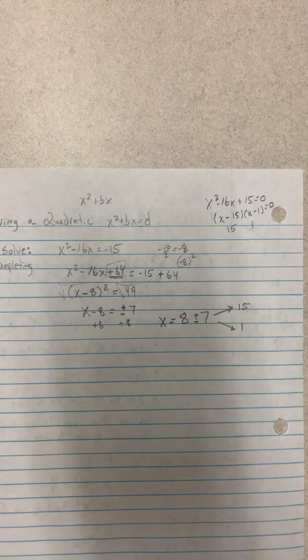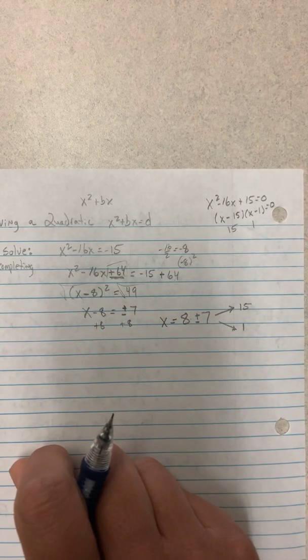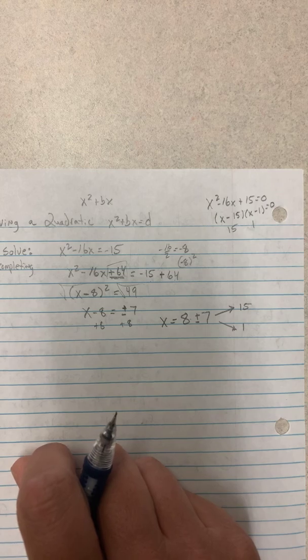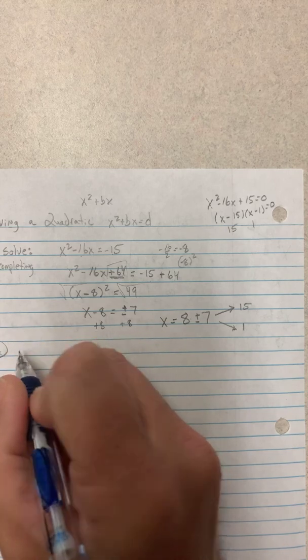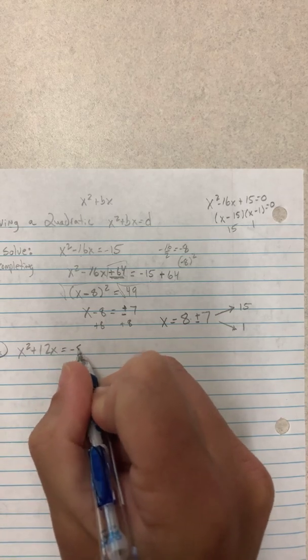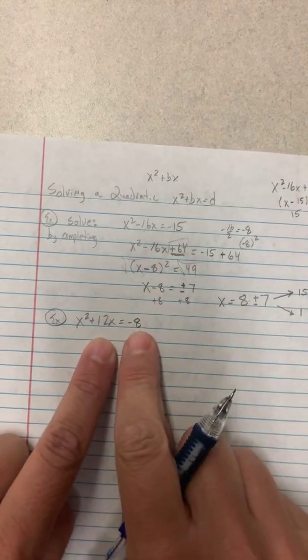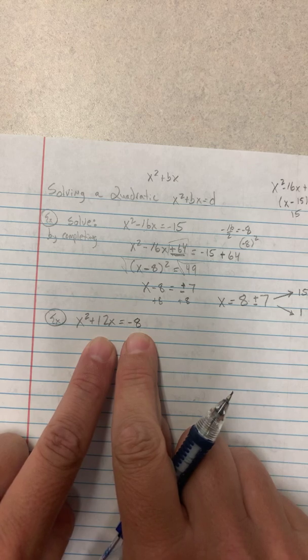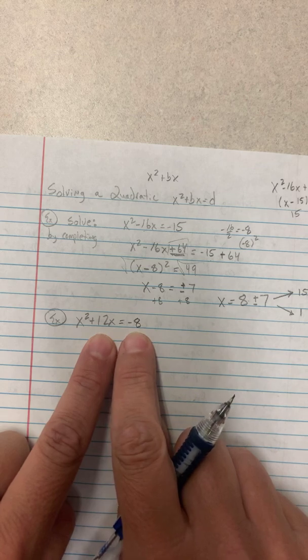Let's try one more here. Let's get something maybe where we're rounding. So let's do x squared plus 12x is equal to negative 8. So here's where it comes in. Now, unlike this one, if I add 8 to both sides, factors of 8 that give me a sum of 12 would only be 4 and 2, that's a sum of 6, or 7 and 1, which is 8. This one is not going to factor. This is where completing the square comes in real handy.